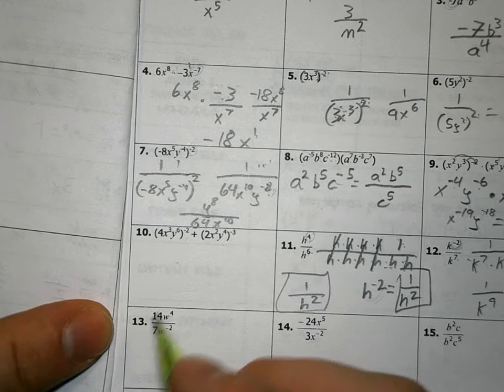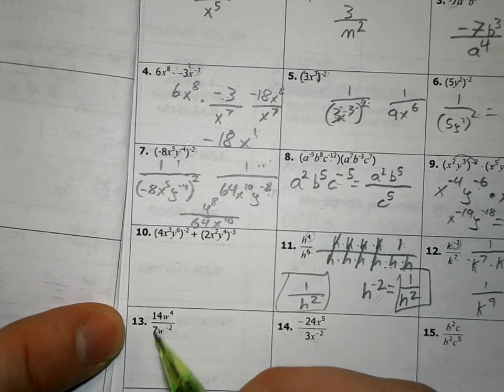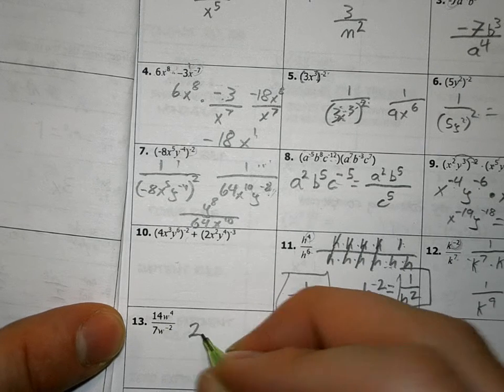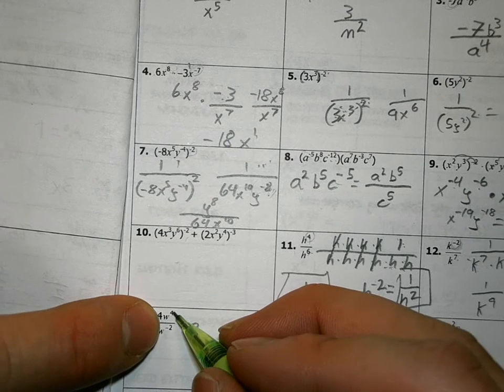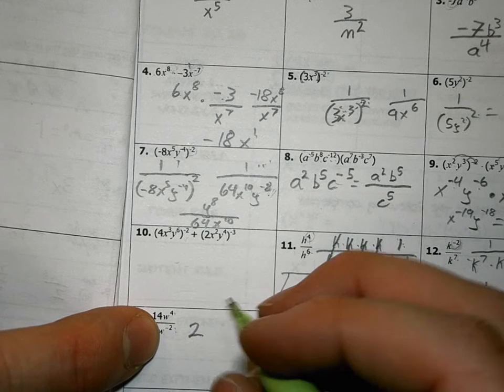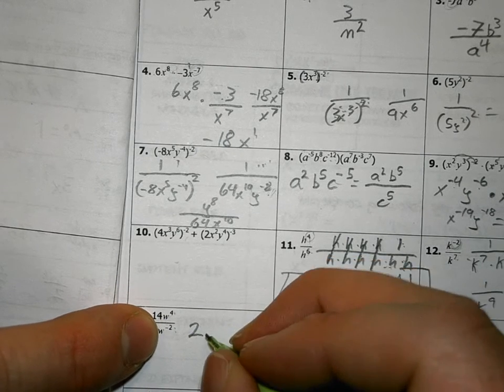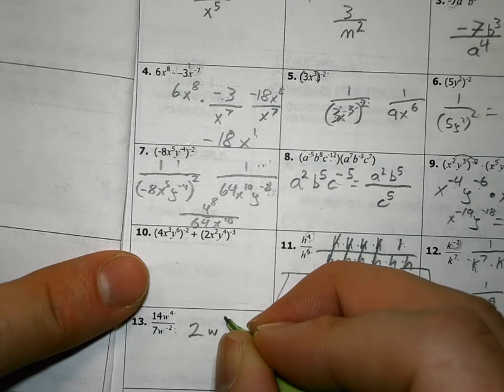So last one I'm going to go over with you. 14 divided by 7 is 2. 4 minus negative 2 means I'm going to add it, w to the 6th.